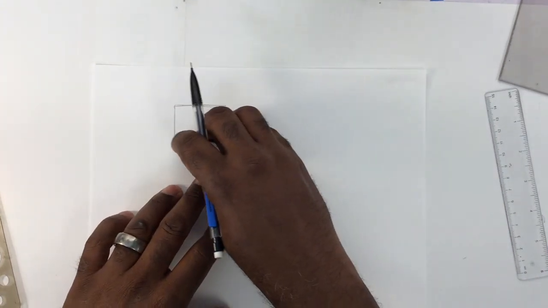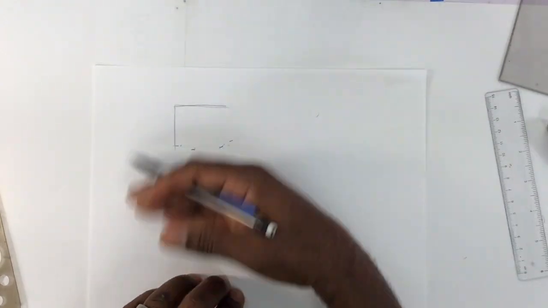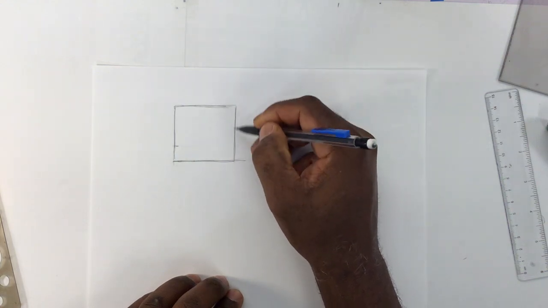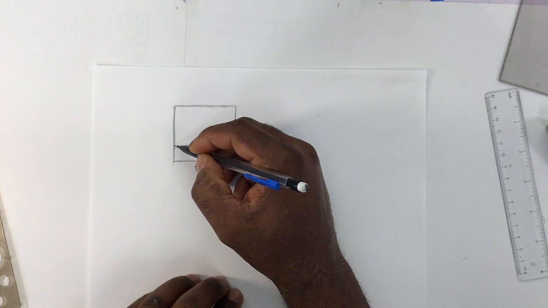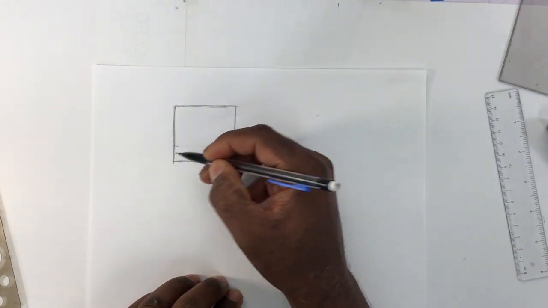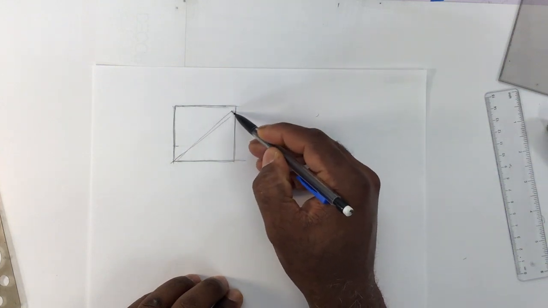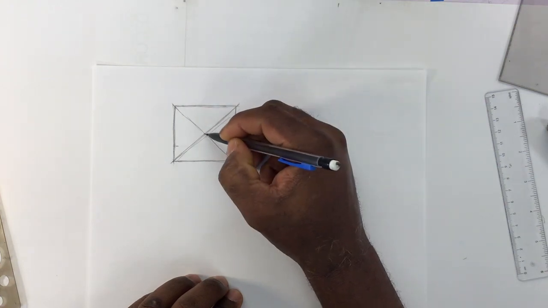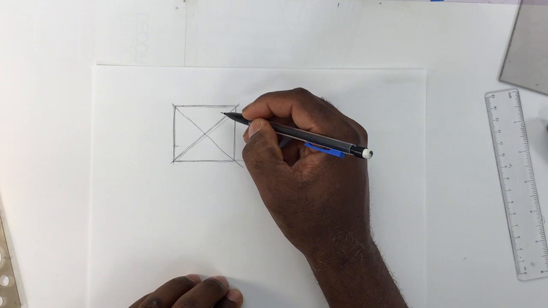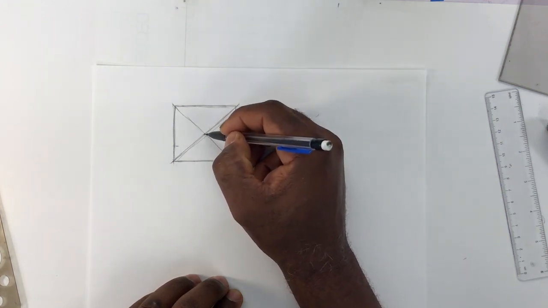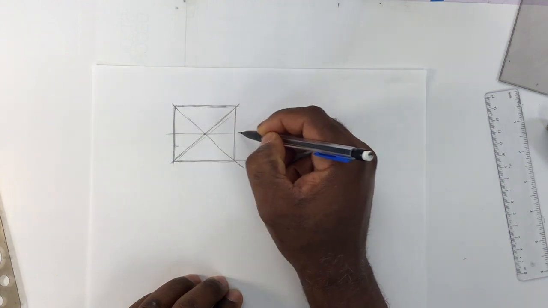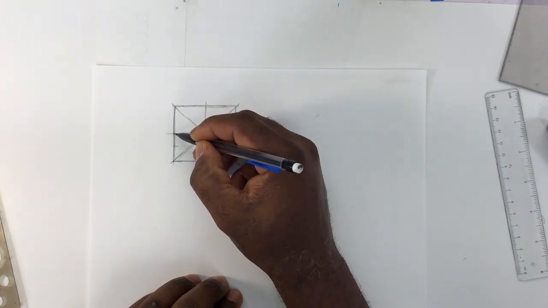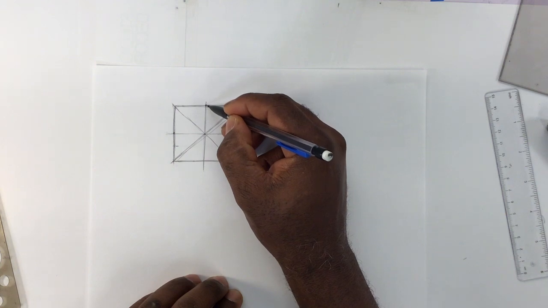Let me make this bigger. All right, so you have a square. When you get a square like this, you connect the two opposite corners with a straight line like that and like that. And when you do that, what that gives you is the center of that square. Okay, and then what you can do is from that center draw a horizontal line through that center and then a perpendicular line through that center. And what you have in essence are some reference points to work with.